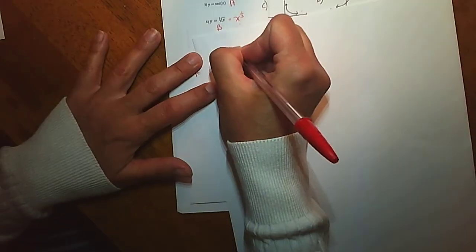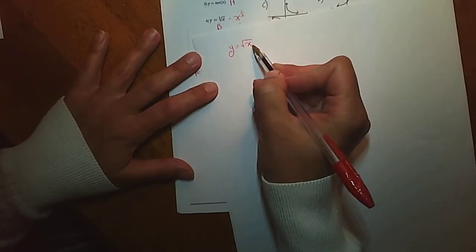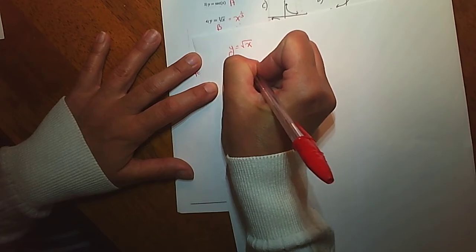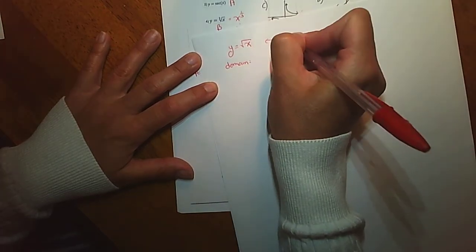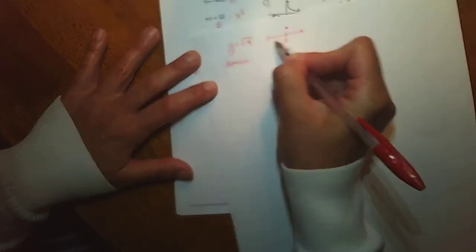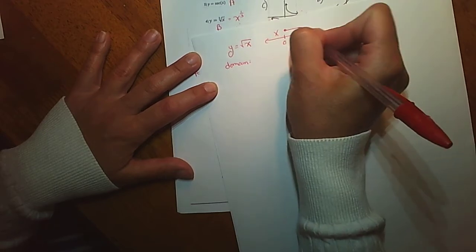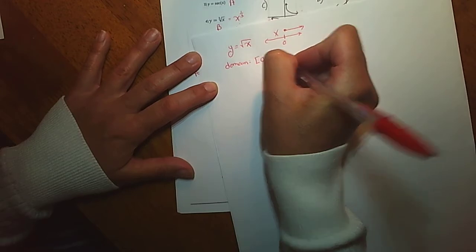So if I'm graphing y equals radical x, first off, let's think about the domain. The domain, right, we can't have negatives in here, right? So we have 0, which we can have, right? We can't have any negatives, but I can plug in 1, 2, 3, right? So the domain is going to be 0 to infinity.